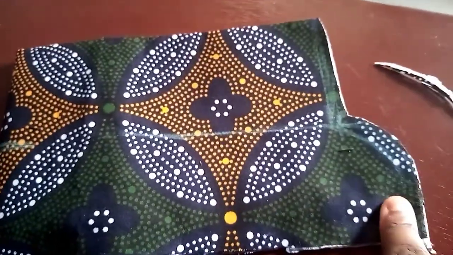So I'm going to just curve it to that, not to the main 9 inches, but to the quarter inch allowance. You can see where I placed my chalk. So that is what I'll do. I'm going to trim this off right now. So I'm done trimming it. So you see what I'm talking about.